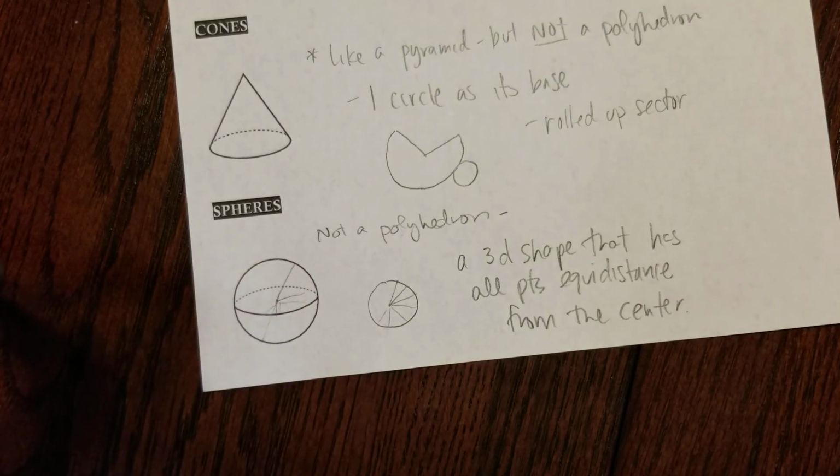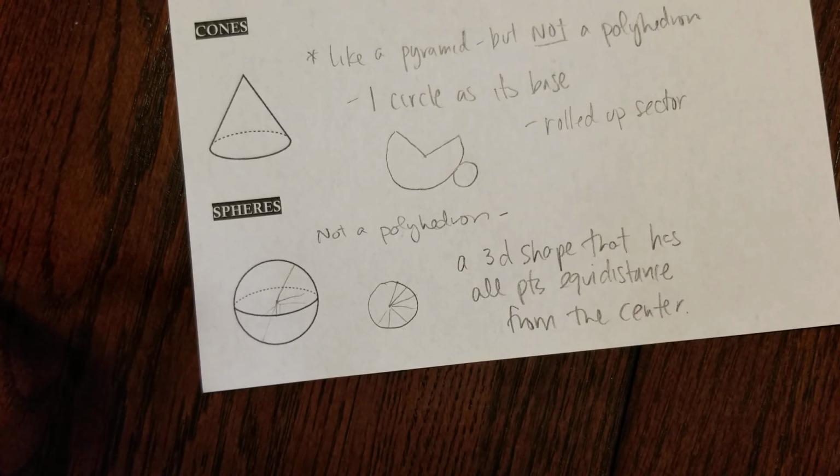All right, so that wraps it up for our introduction to three-dimensional shapes. We're going to be getting after prisms in our next couple lessons, finding the surface area and the volume.